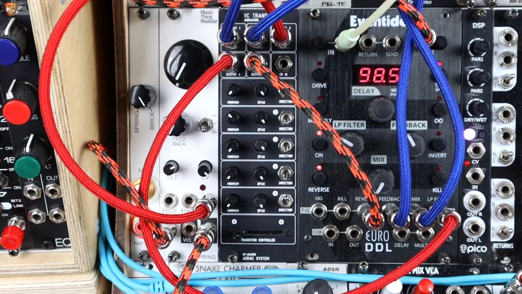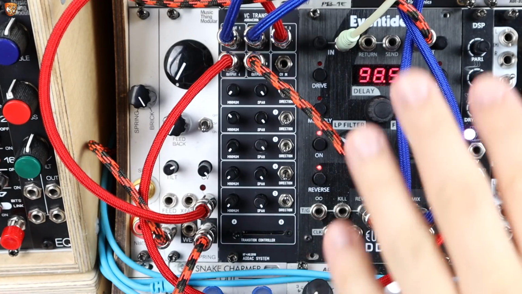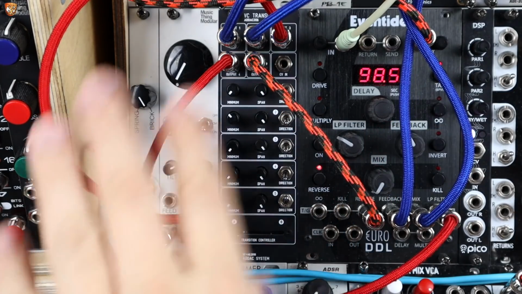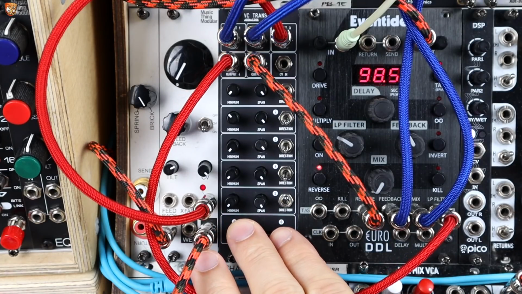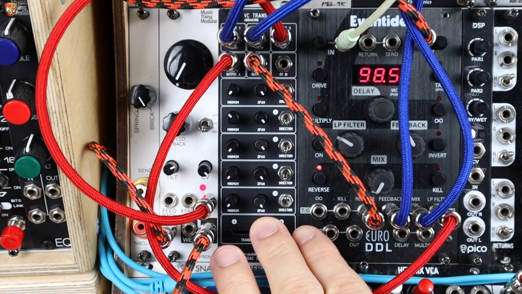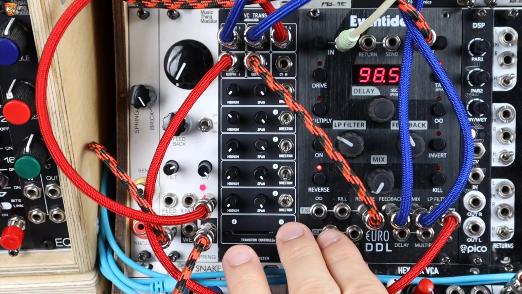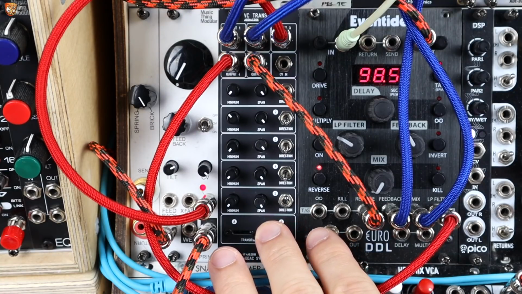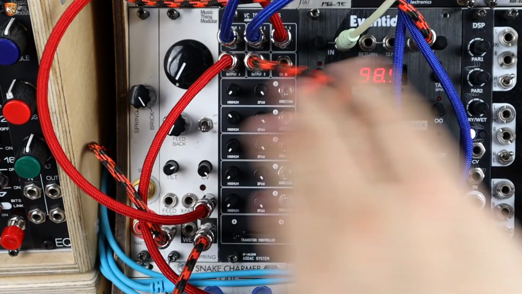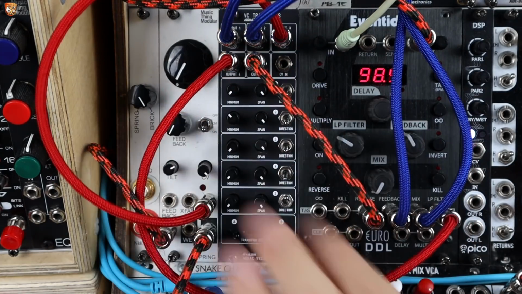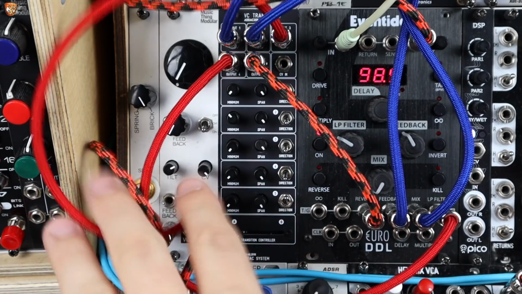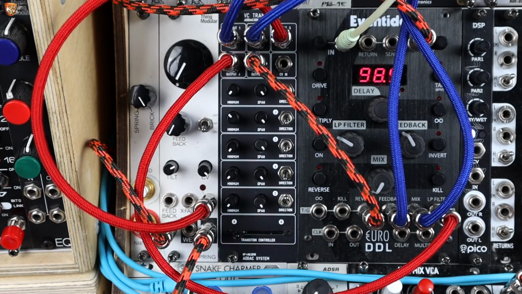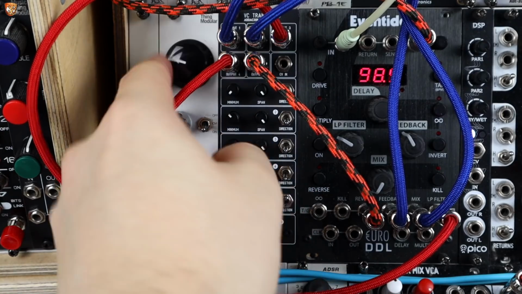So for this final patch, I've set up a transition that is going to change various parameters on this Eventide delay and this Music Thing Modular spring reverb. So again, each of the 5 voltages scaled and offset accordingly to get changes in feedback, filtering, mix amount on the delay, and also the amount of reverb, the blend on that spring reverb.